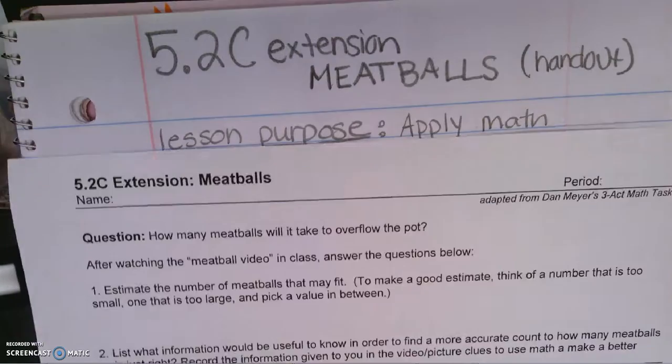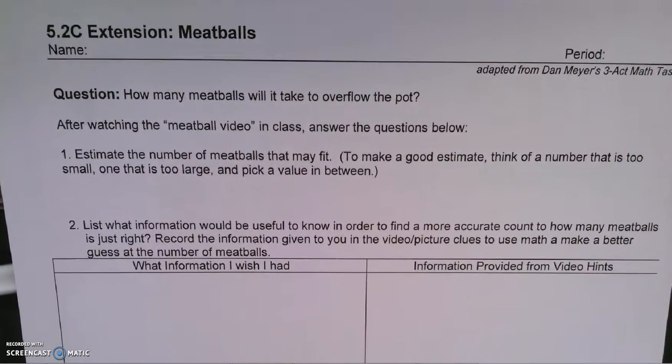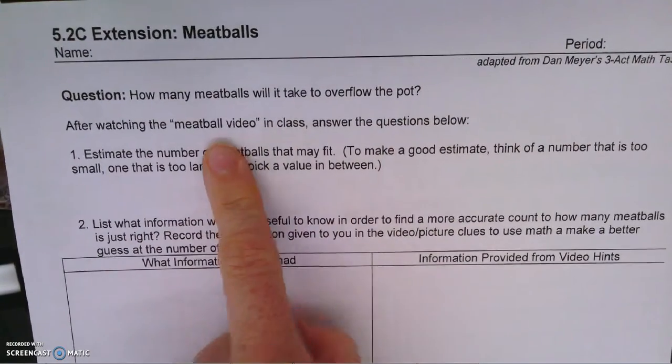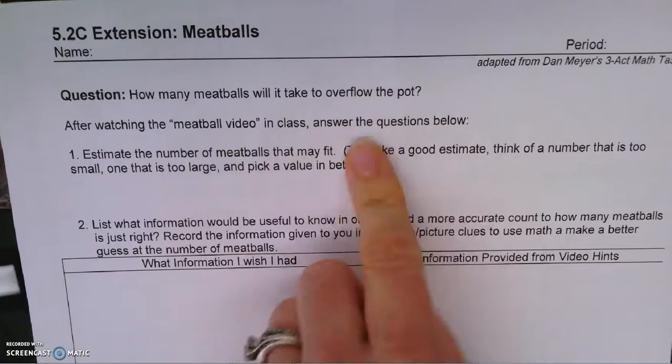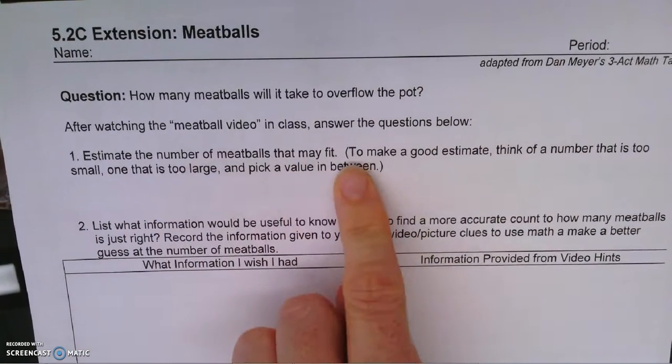So the handout in front of you, 5.2c extension meatballs. The first question is, how many meatballs will it take to overflow the pot? So we're going to watch a meatball video right now in class, and you're going to answer the following questions. You're going to estimate the number of meatballs that may fit.